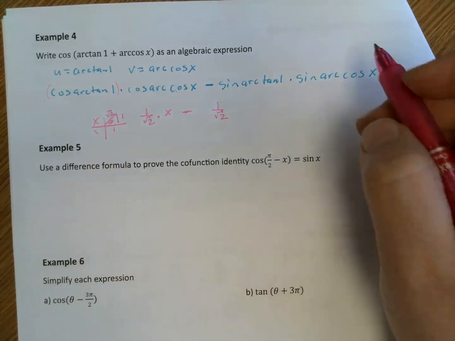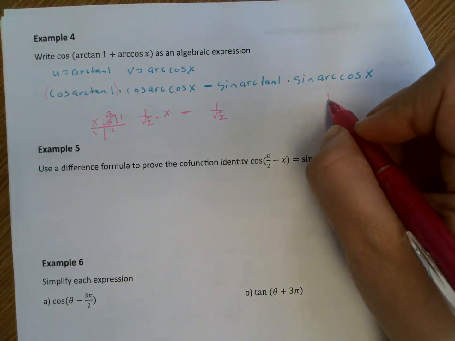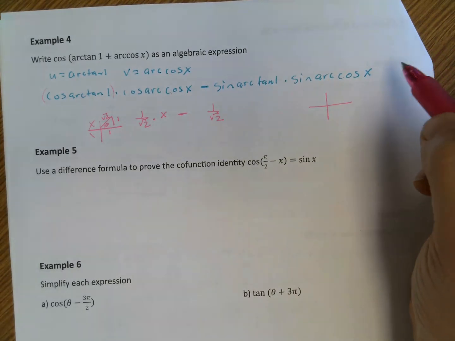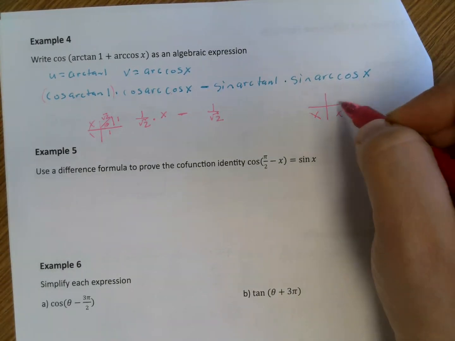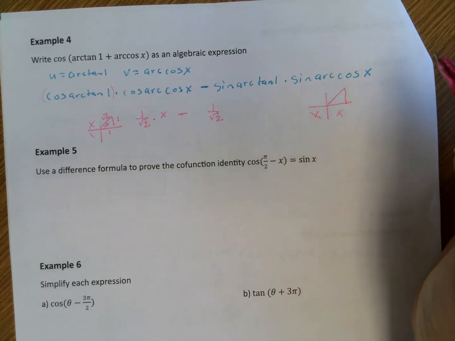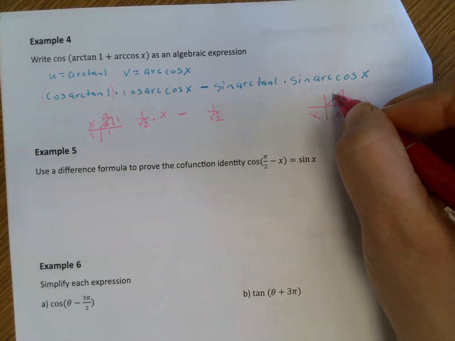This one's not as easy, so I'm going to do my arccosine. When we do not have an actual number, for cosine numbers in the first or second, we're going to assume that it's in the first. So my cosine would be my adjacent, which is x, and my hypotenuse is 1.